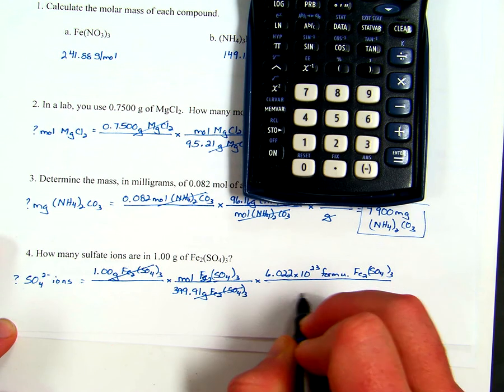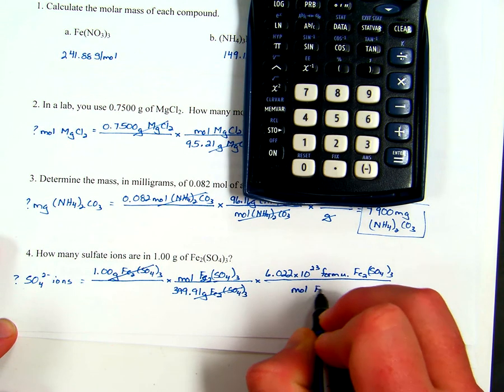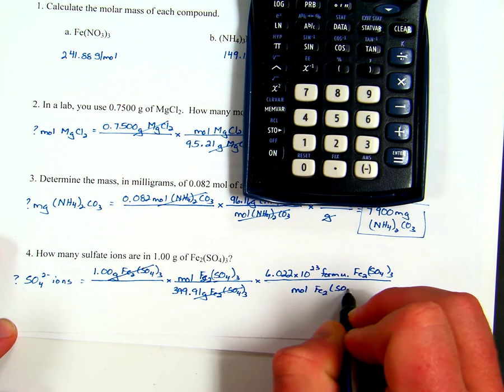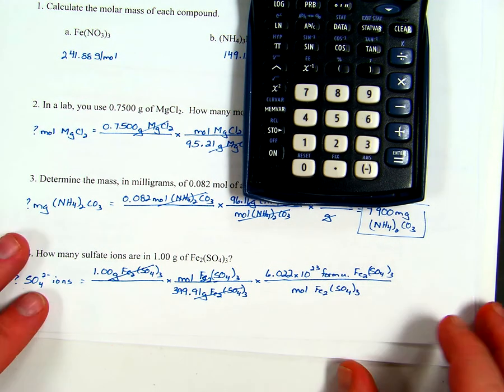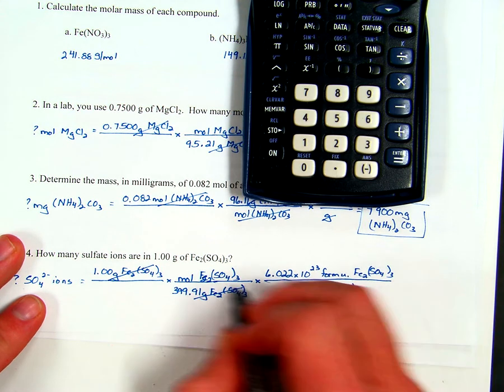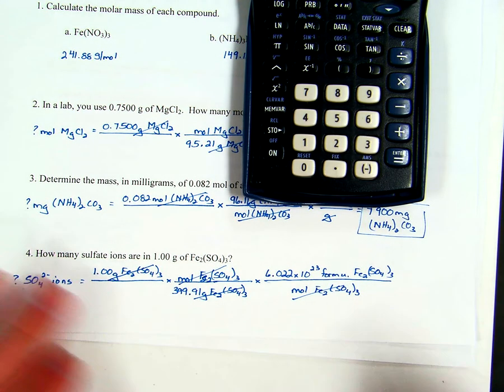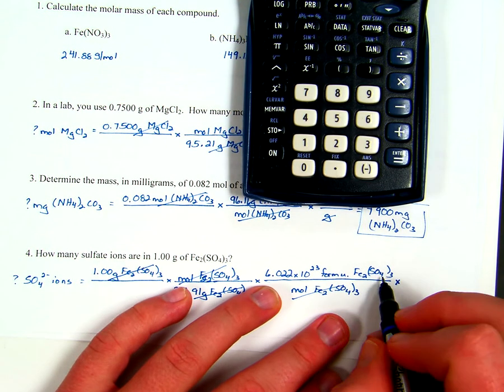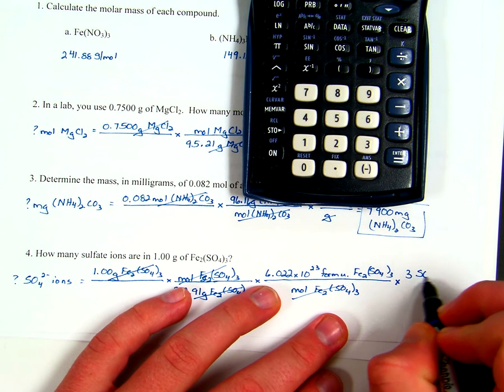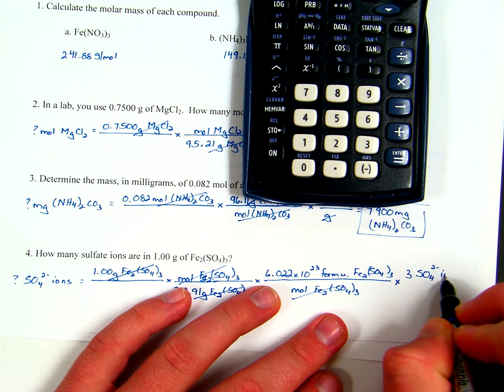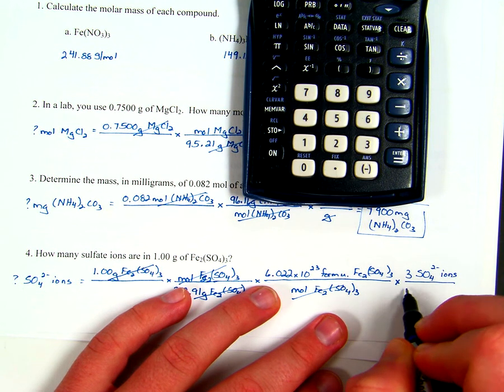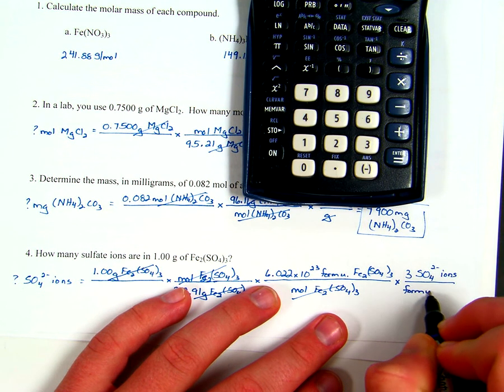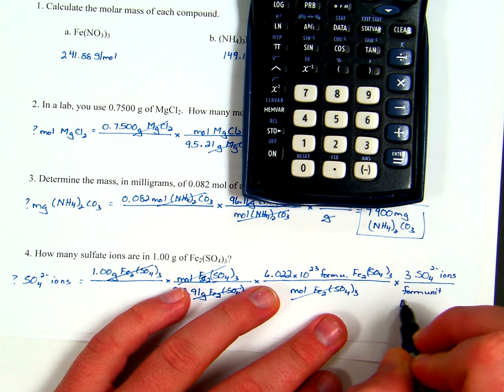And then finally, we can just look at the formula and see that for every formula unit, there are 3 sulfate ions. There are 3 sulfate ions per formula unit. The formula units cancel, and we have done the problem.